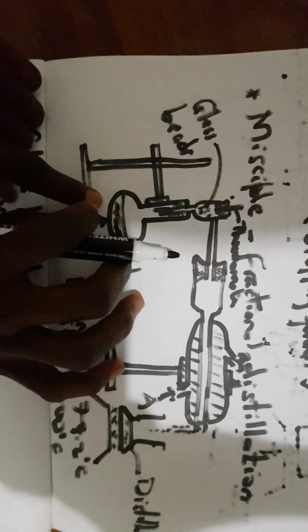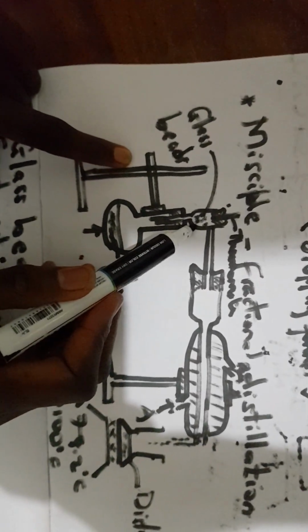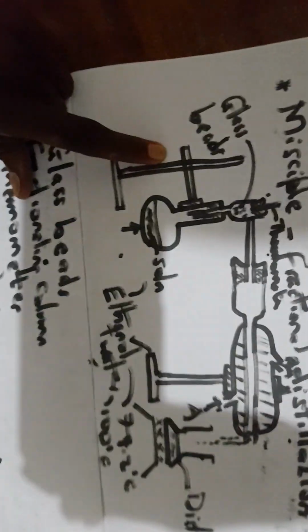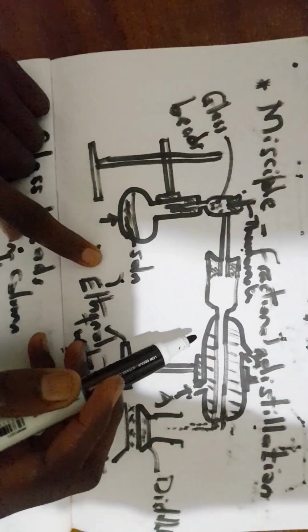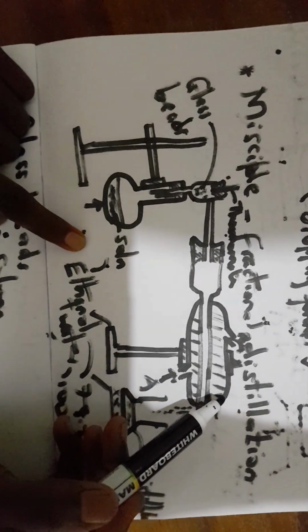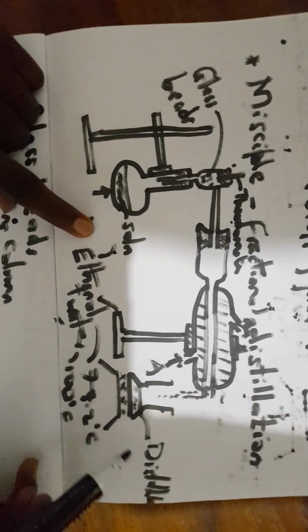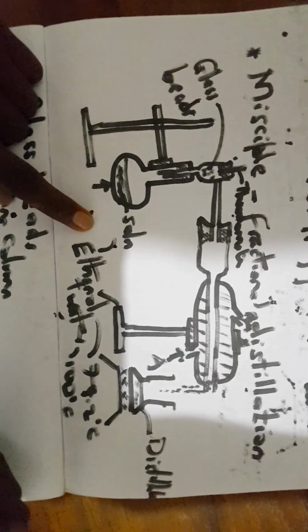Now, this is the diagram that I want you to look at. In this diagram here, we have what we call the glass beads, and we also have the thermometer. We also have the solution. We also have the Liebig condenser, and there is also the distillate, which you also need to understand and know in that case.